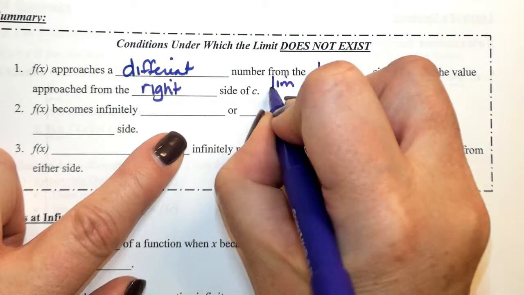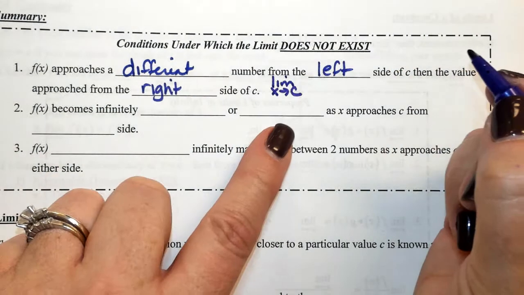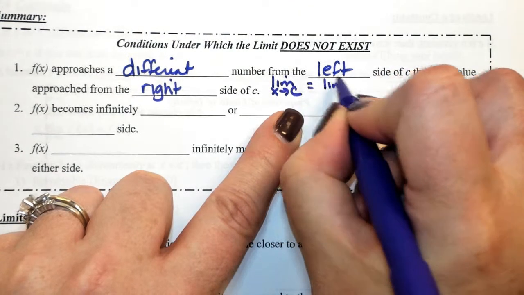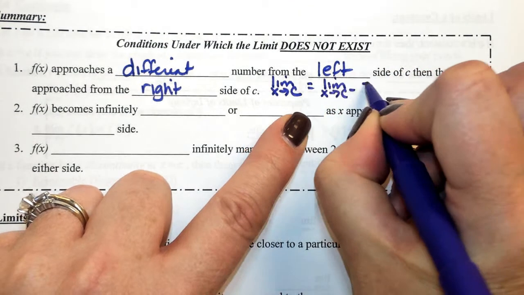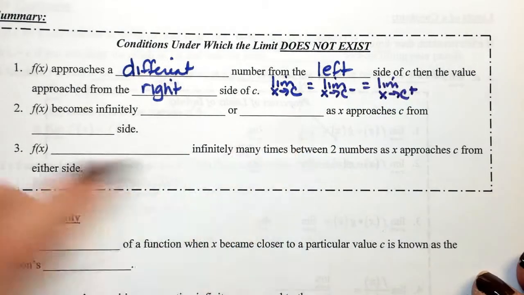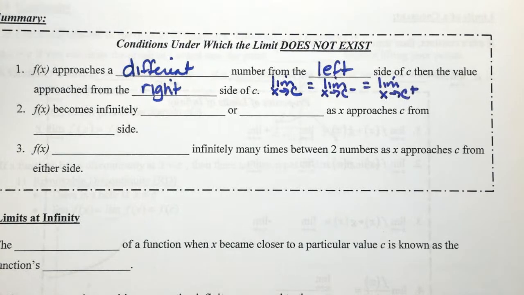Remember, for the limit as x approaches c, if it's a two-sided limit, what's happening on the left has to be equal to the limit that's happening on the right. If it's not, that two-sided limit does not exist.